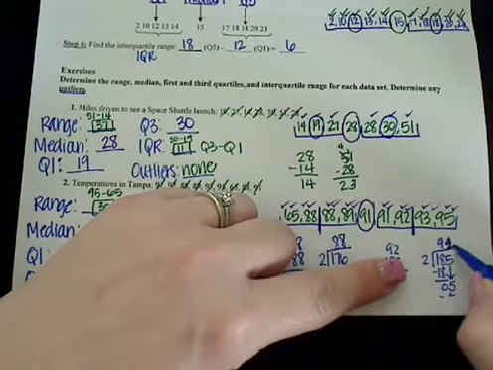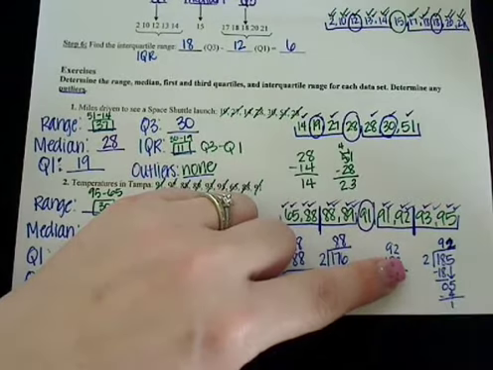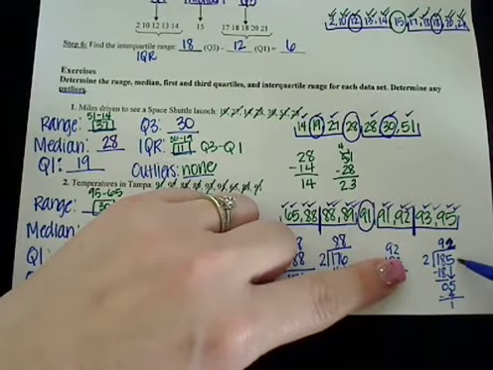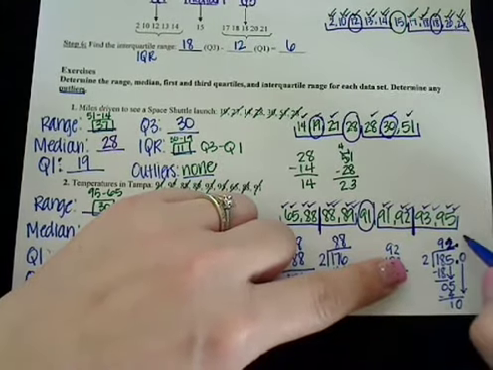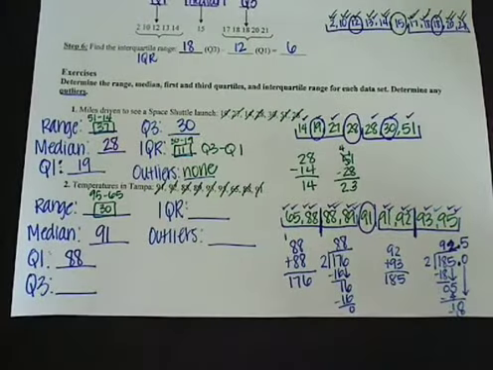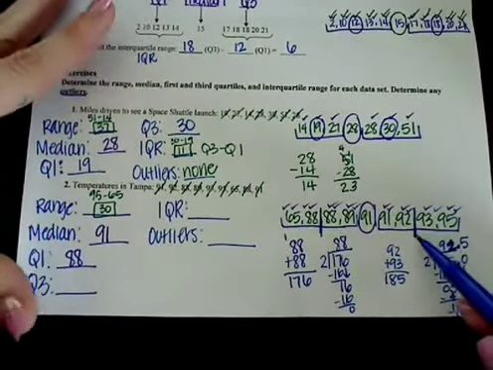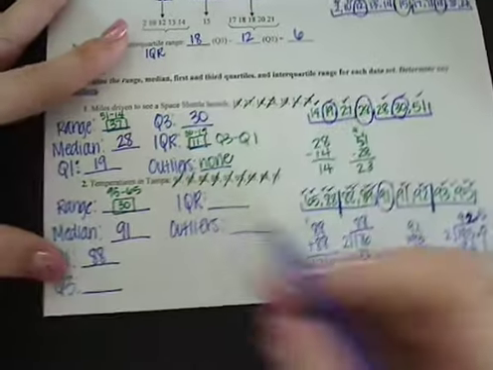2 goes into 5 2 times. 2 times 2 is 4. That leaves me with 1. I need to keep going, so I'm going to add a decimal and a 0. Now I can bring that down. And 2 will go into 10 5 times. Okay, so the median, or Q3, of these two numbers is going to be 92.5.